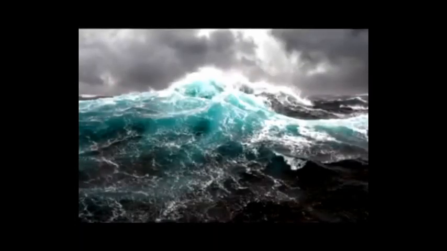So waves involve transport of energy without the transport of matter. In conclusion, a wave can be described as a disturbance that travels through a medium, transporting energy from one location, its source, to another location without transporting matter.